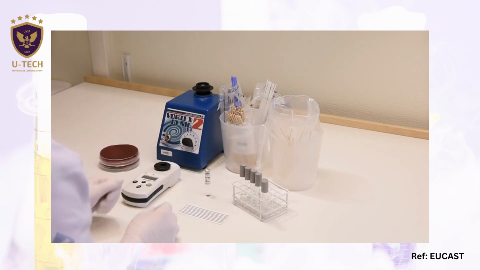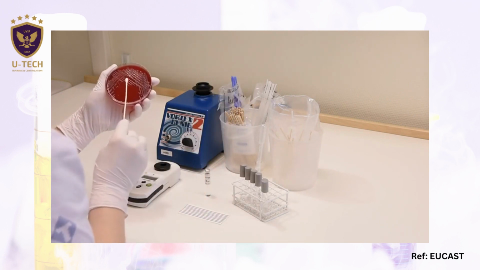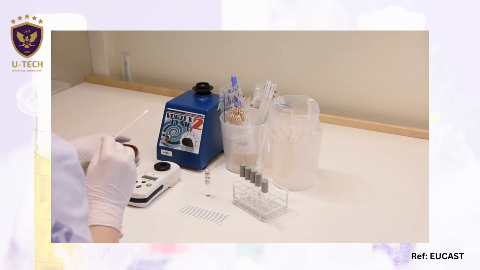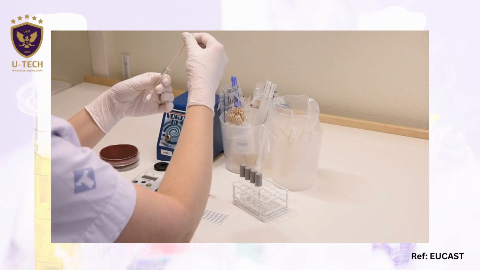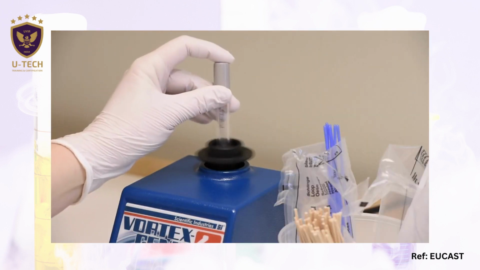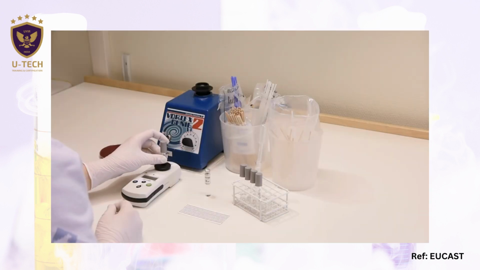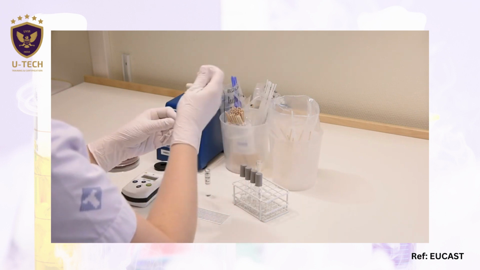If the density is too low, add more bacteria. If the density is too high, add more saline.